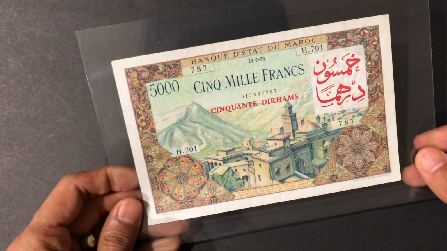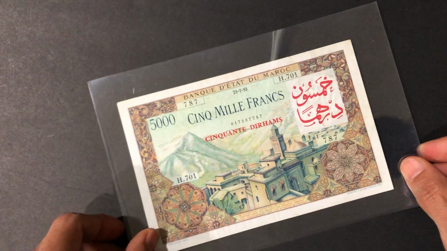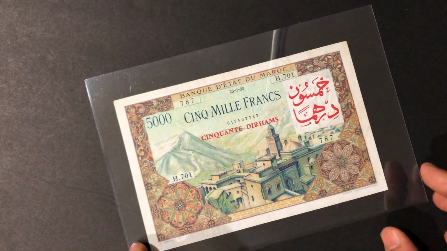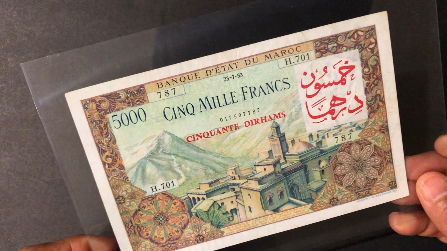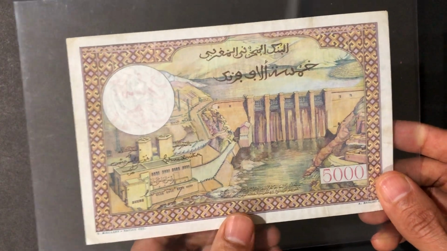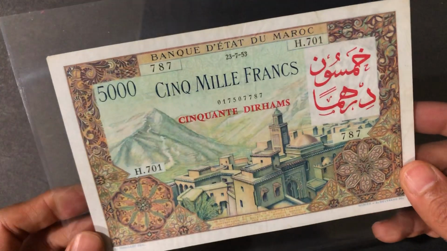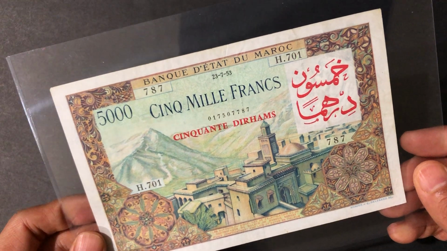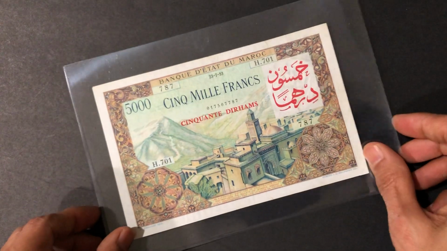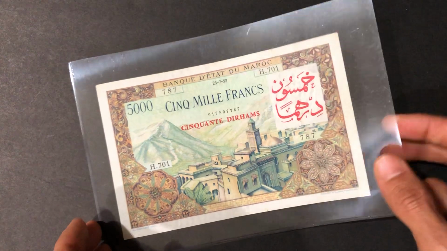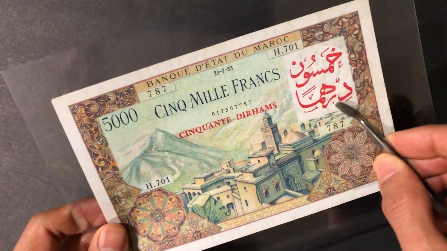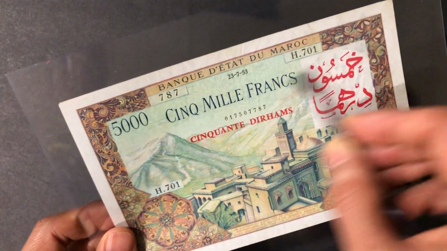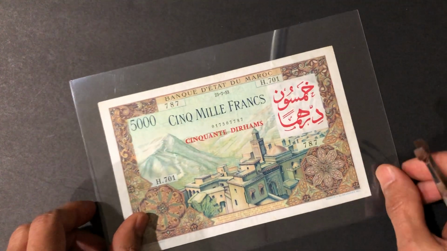I have another example. This is a beautiful banknote. If you like French banknotes like me, when you see one, you know. These French banknotes are just absolutely gorgeous, and this one is no exception. This is from the French territory of Morocco. This banknote has been overprinted. All this red and all the red lettering is the overprint.